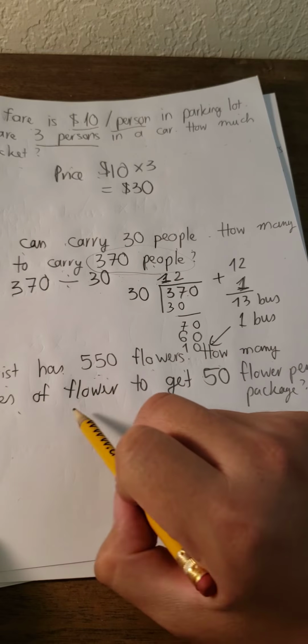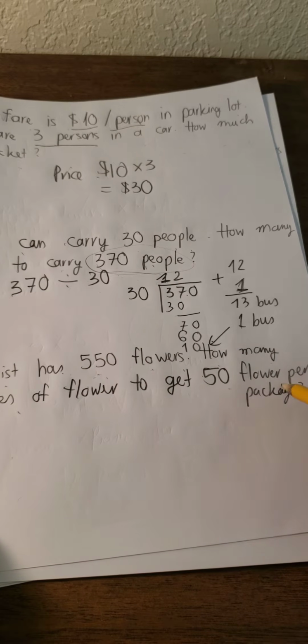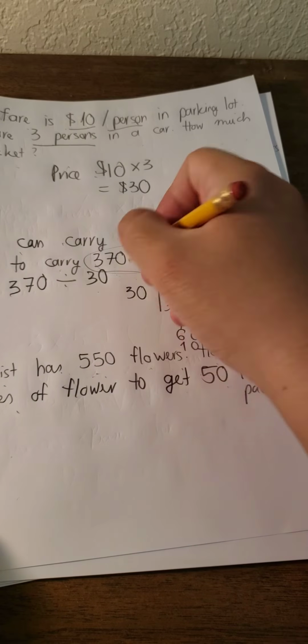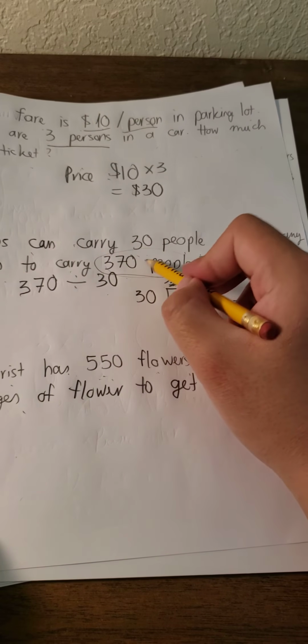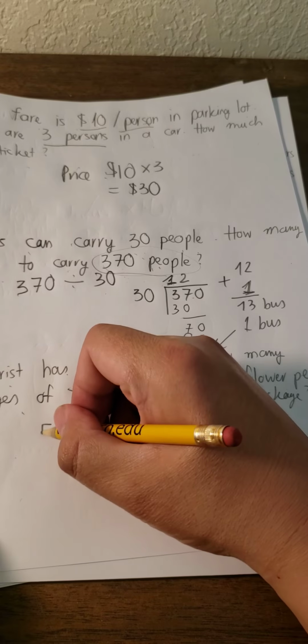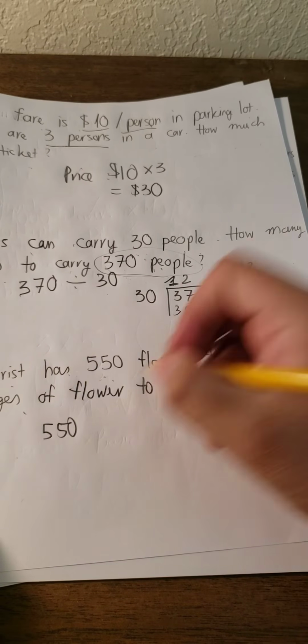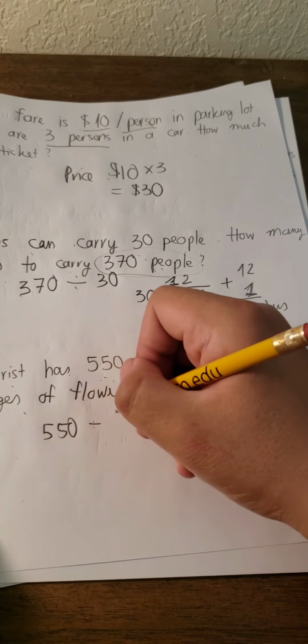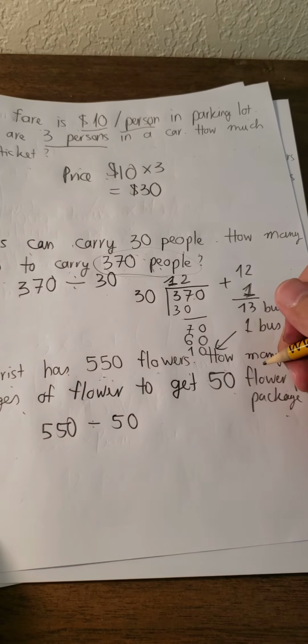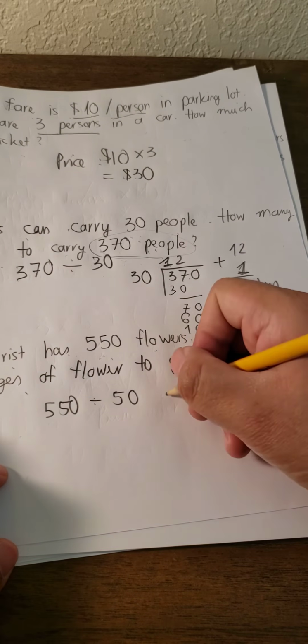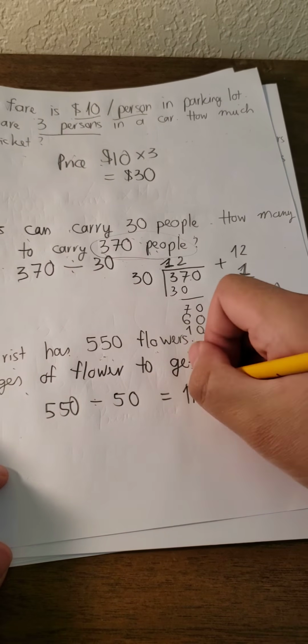How many buckets of flowers to get 550 flowers at 50 per bucket? So this is similar to the last one. In this one, just use 55 divided by 5. So that we have 11 buckets.